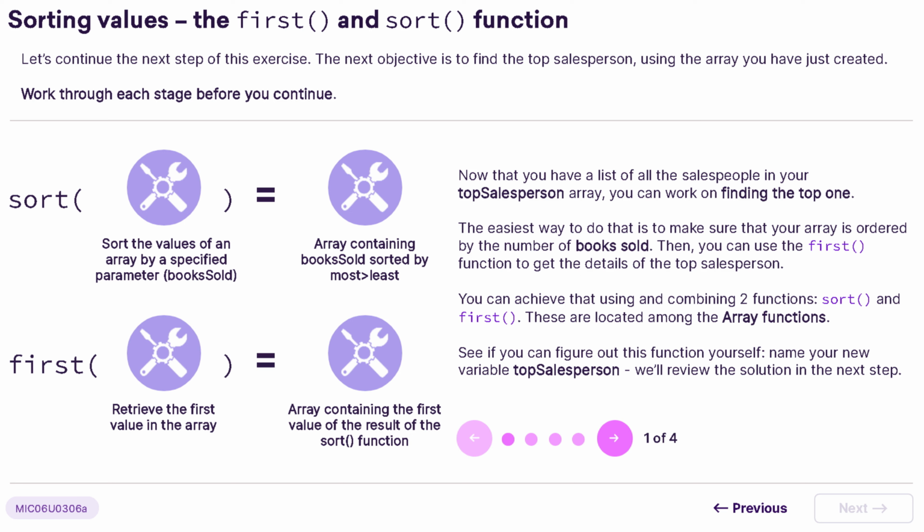By sorting the array from the highest to the lowest number of books sold, you create an ordered list that highlights the top performers. Once sorted, the first function becomes the key to identifying the top salesperson. This function simplifies the process by selecting the very first entry in the sorted array, which represents the top performer in terms of book sales.